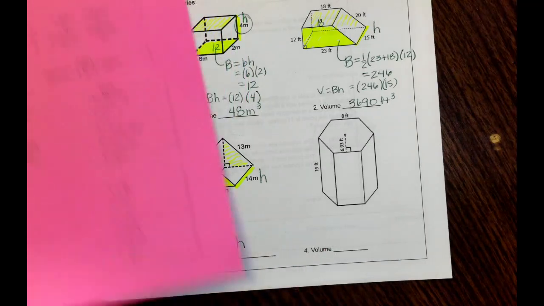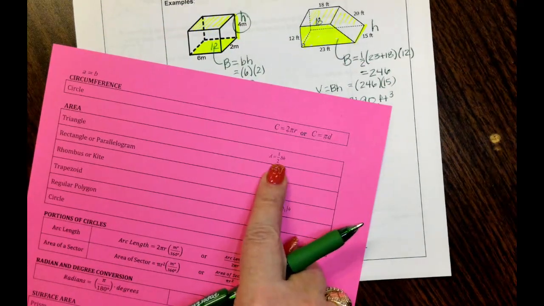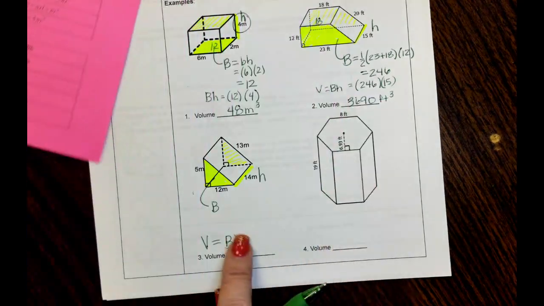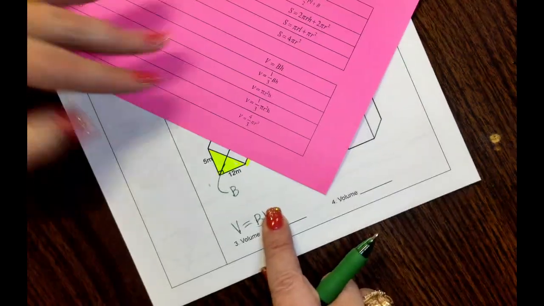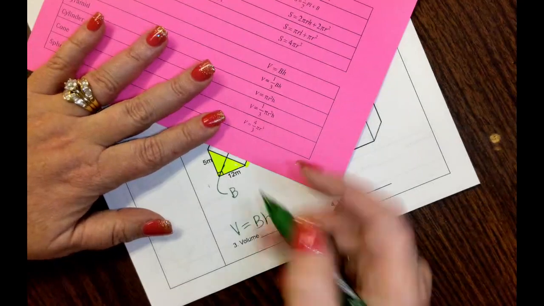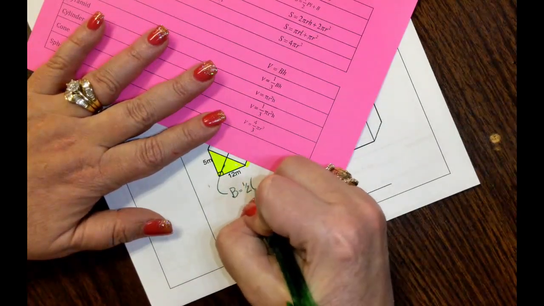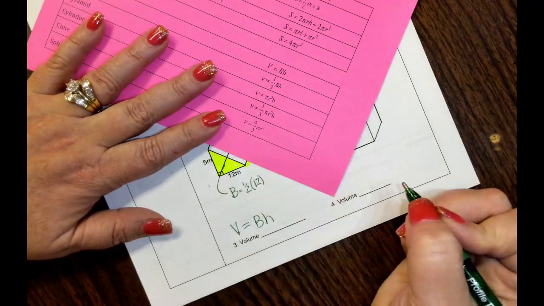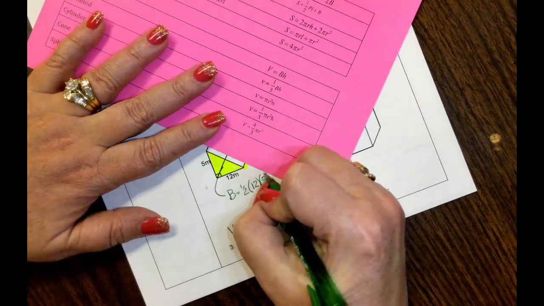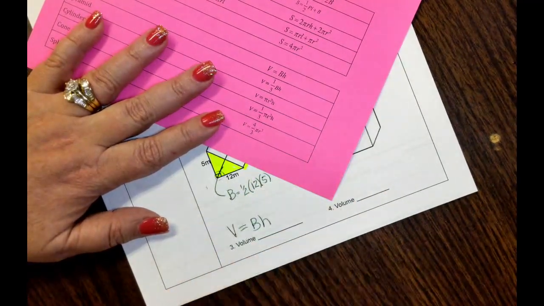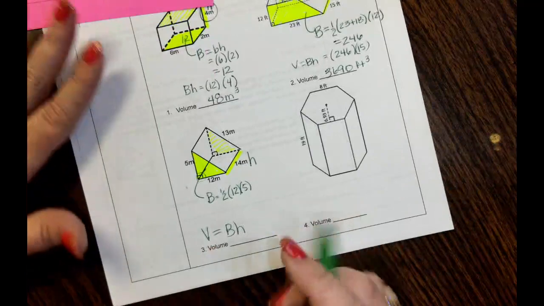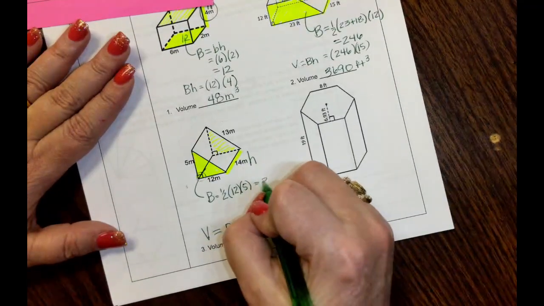That's a triangle. We go over here and we find our triangle. The area of a triangle is half the base of the triangle times the height of the triangle. So just look at the triangle. You want half the base of the triangle, which is 12, times the height of the triangle, which is 5. I know they're perpendicular. 12 times 5 is 60. Divide that by 2, and that's 30.